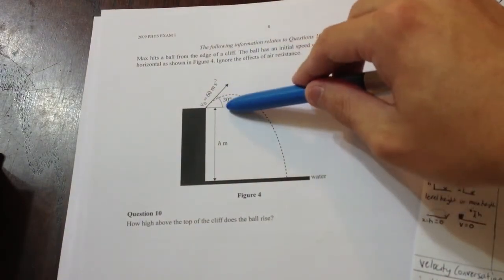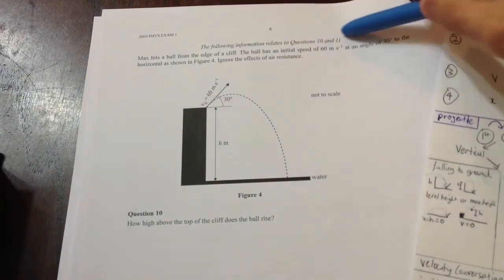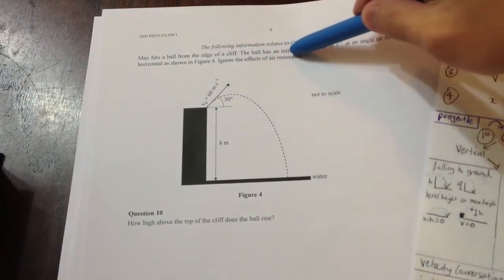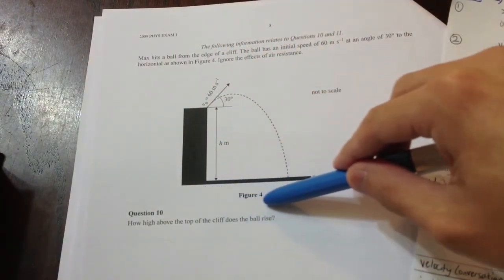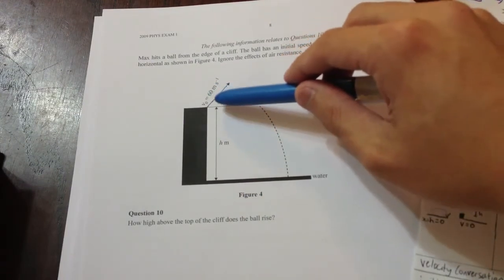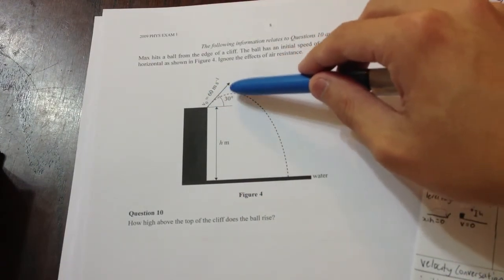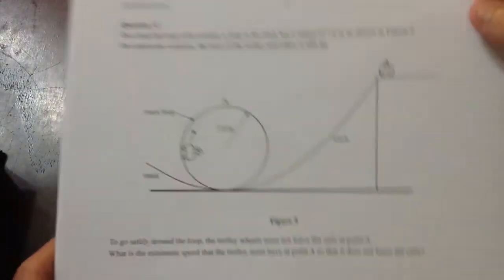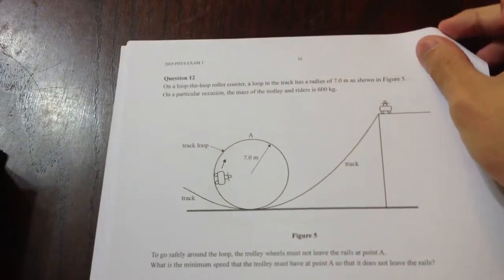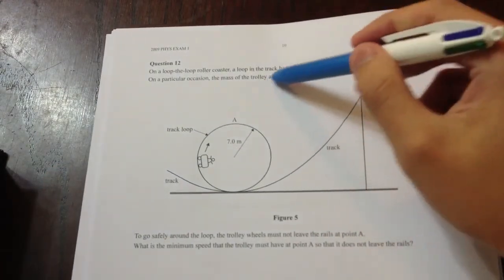How far above the cliff does the ball rise? So here we have u, we have acceleration, and we can find out how high it is above the ground. And then we get t. I'll explain it later, but we're pretty comfortable with projectile motion questions, so I can skip looking at it for now.